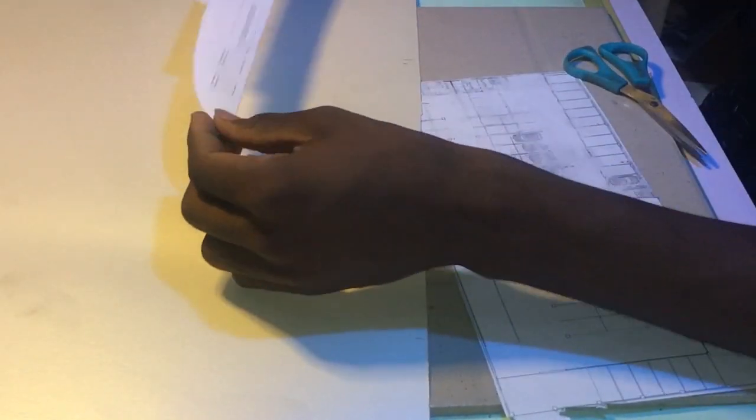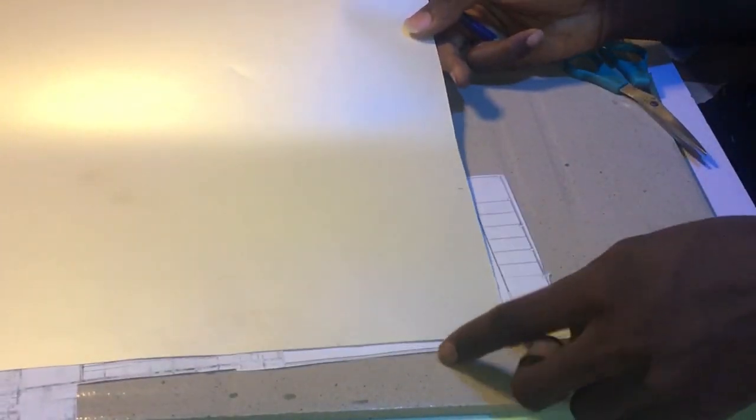So I have this elevation view cut out, and I actually want to just start to get my walls up.